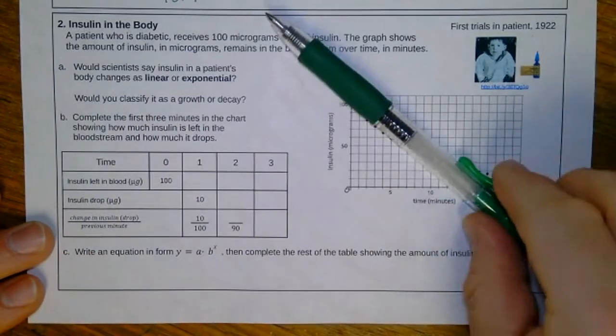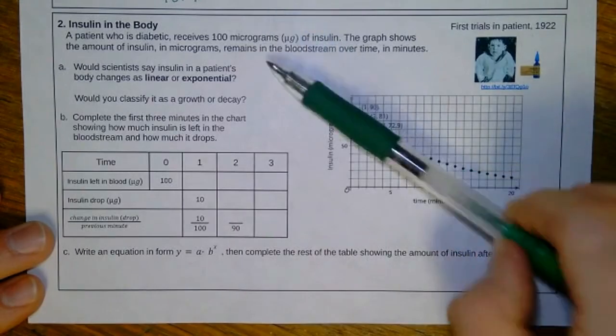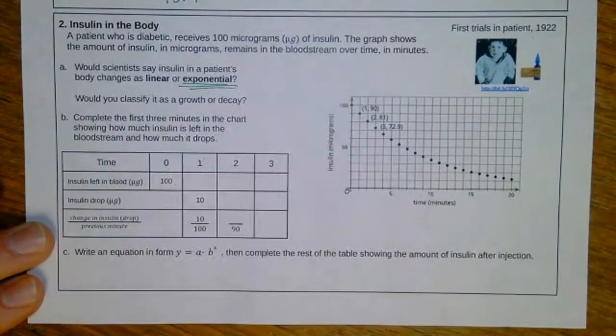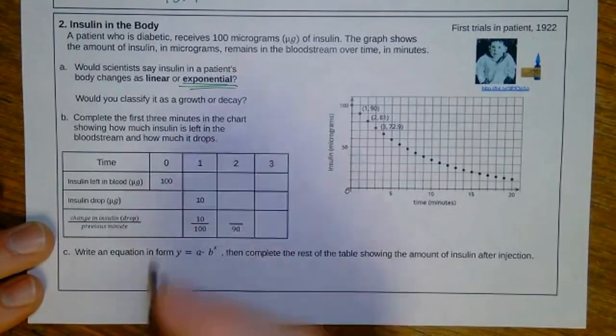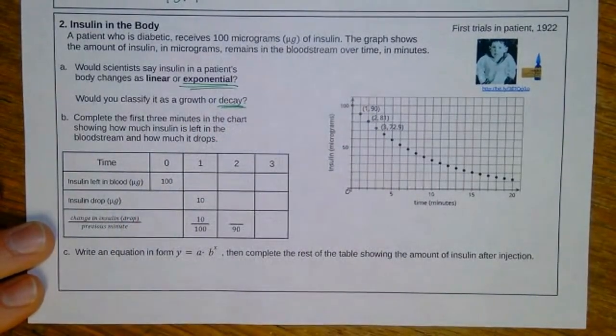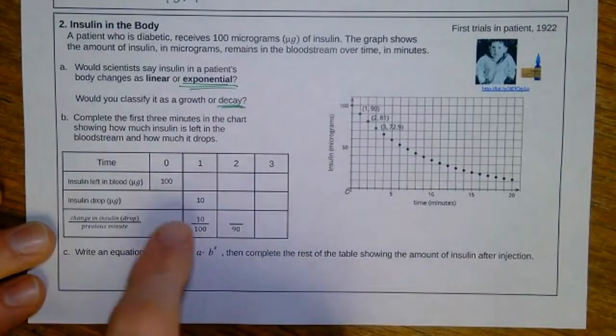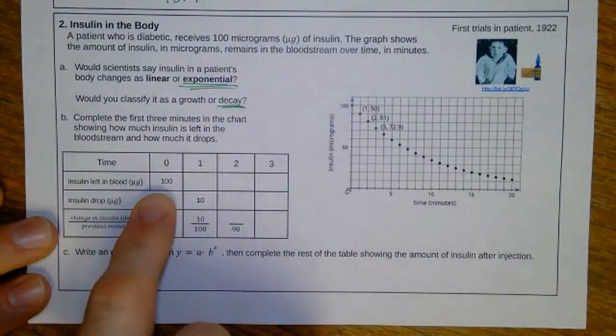Again, is it a straight line? Doesn't appear to be. So we know this has to be exponential. Is it going up or down? I think you got that. So, one of the things that I want us to understand is what is happening.